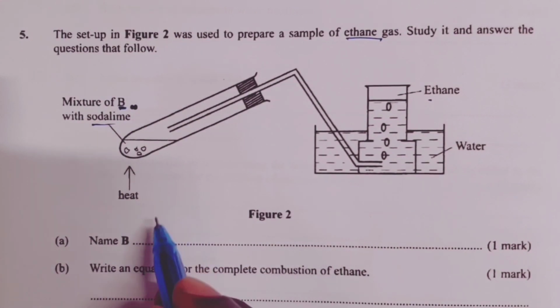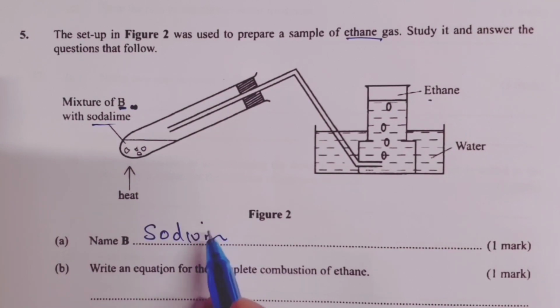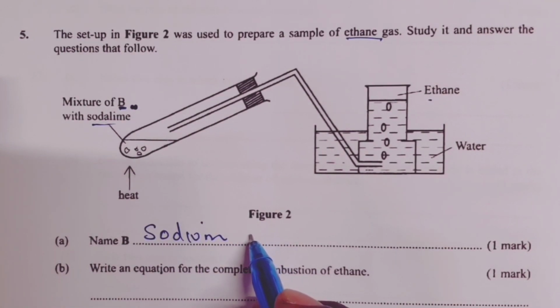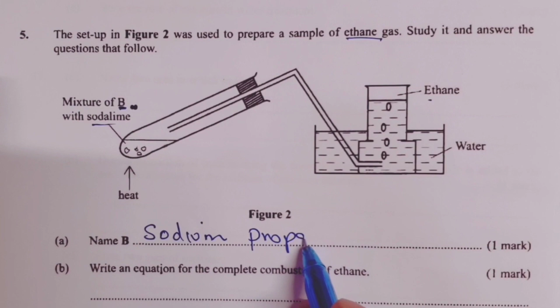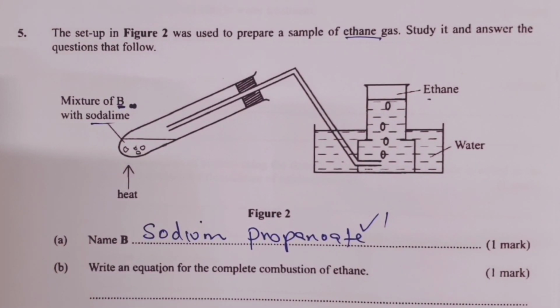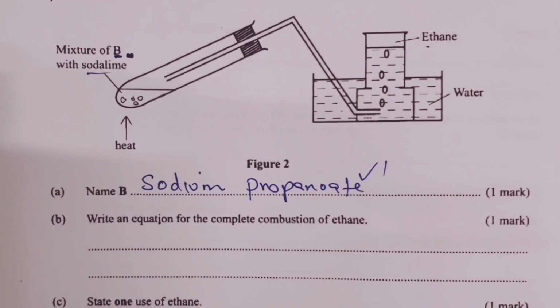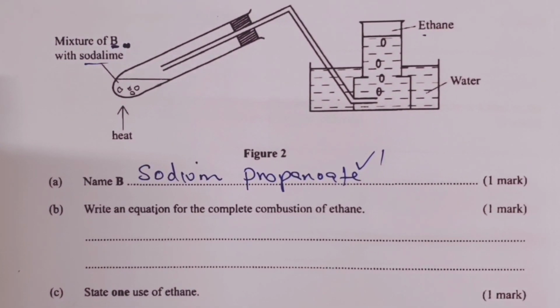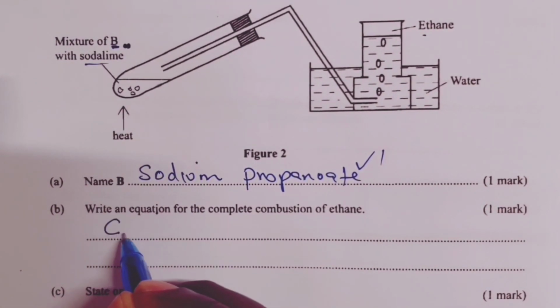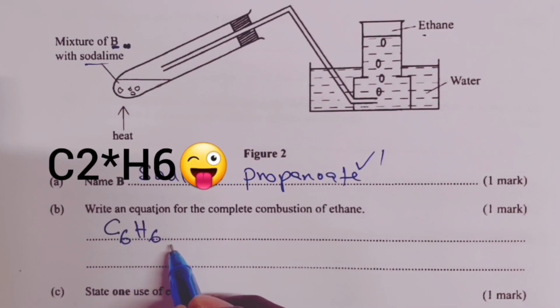And just as we've said, this would be a sodium alkanoate, but with 3 carbons. So we call it sodium propanoate for 1 mark. Next, in part B, we are asked to write an equation for complete combustion of ethane. Ethane has 2 carbons and 6 hydrogens.